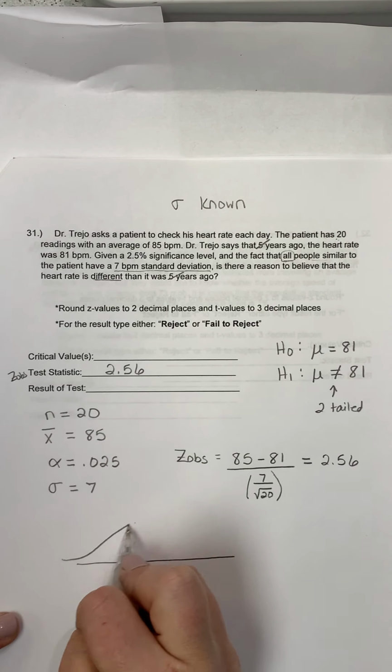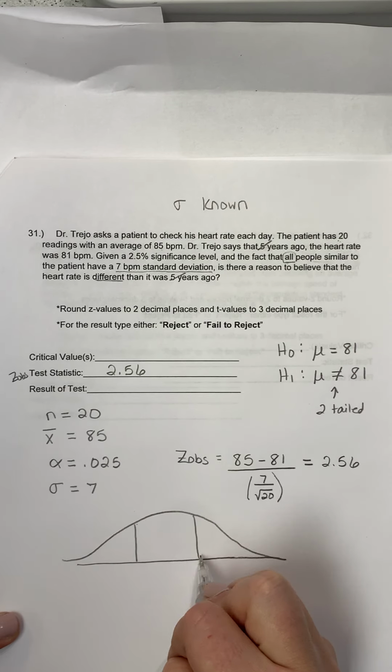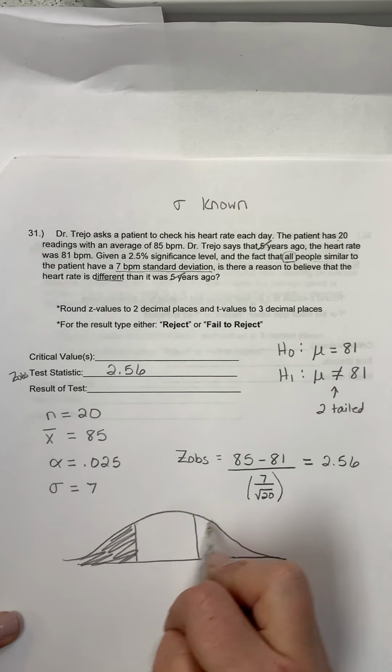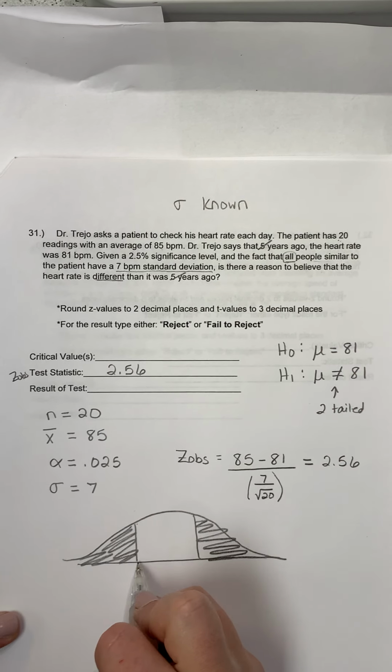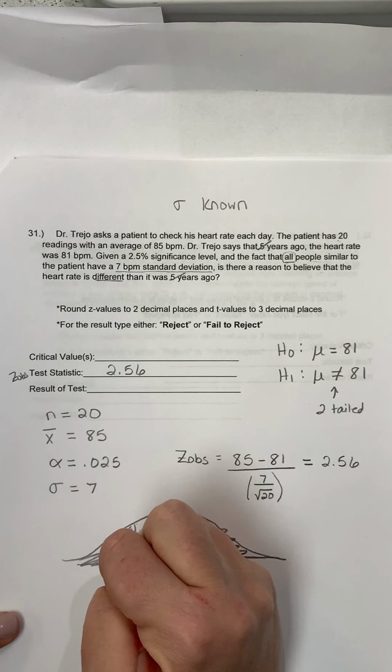We didn't draw our picture, so let's draw a picture. Now, a two-tailed test means we have two critical values. We're going to have a negative critical value and a positive critical value.